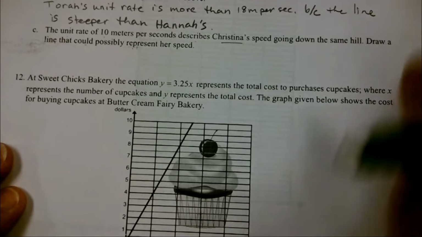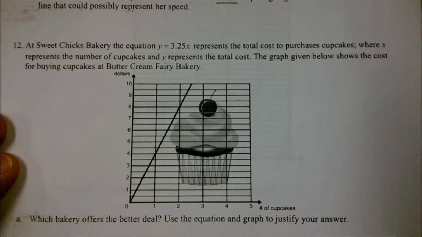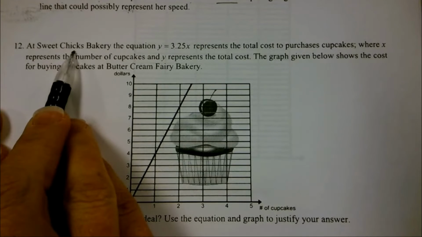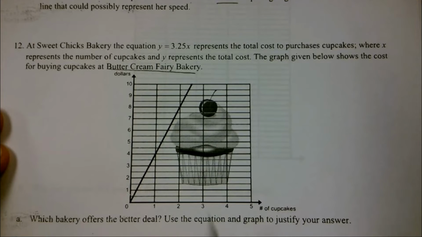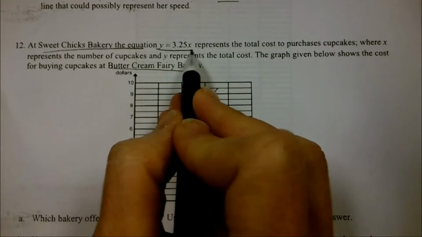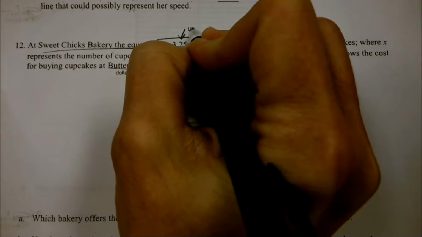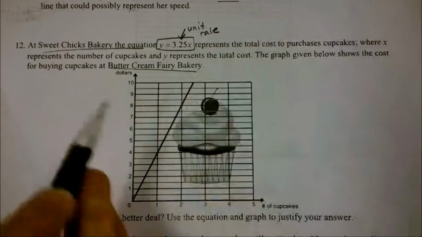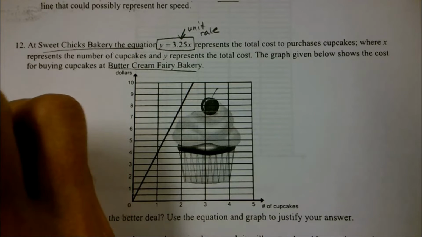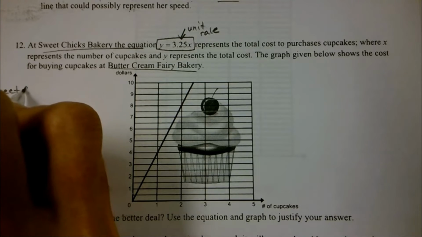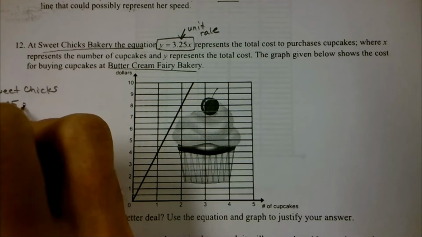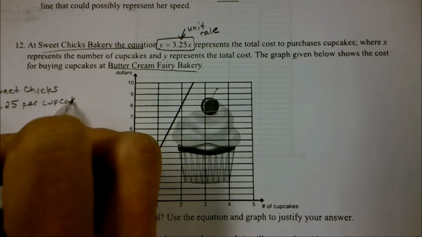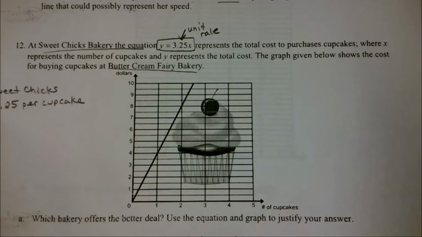Now let's talk about bakeries. We have two bakeries that we're going to be talking about. One is Sweet Chicks, and the other one is Buttercream Fairy. So we know for Sweet Chicks that they give us the equation. So that right there is the unit rate. So automatically by looking at that equation, we know that Sweet Chicks, let's label that, charges $3.25 per cupcake. Okay, we can tell that right from the equation.